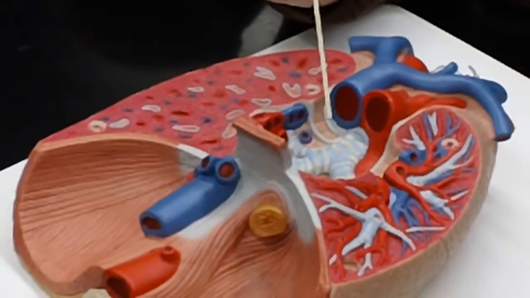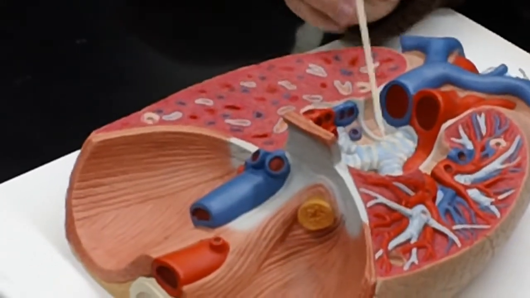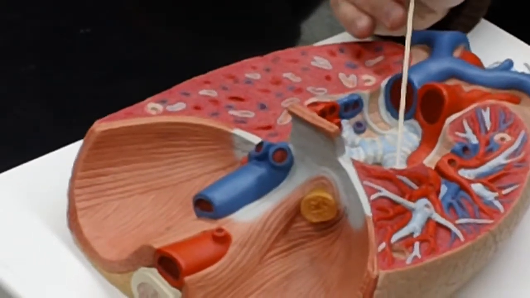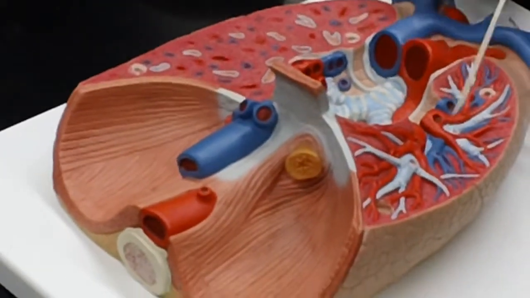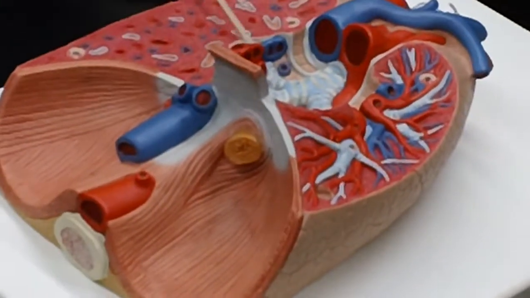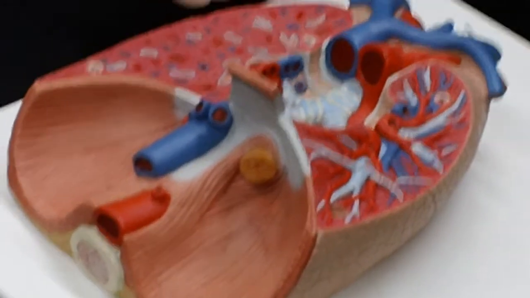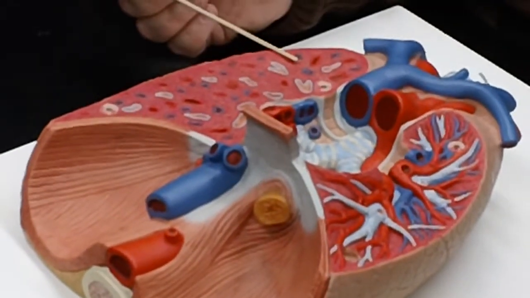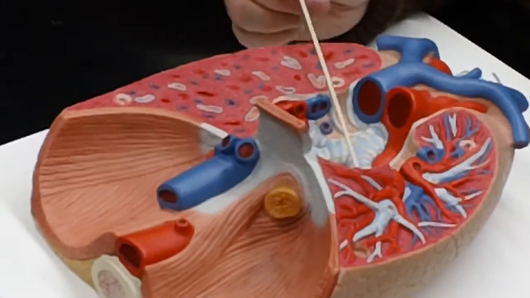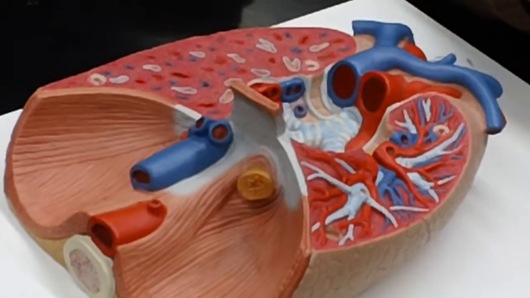And then these are your primary bronchi. So your trachea branches into your 2 primary bronchi, one to the right and one to the left. And then on the right, you have secondary bronchi, and then tertiary bronchi out here. How many secondary bronchi do you see on the right side? 3. Correct. One to the superior, one to the middle, one to the inferior lobe. Okay, 2 on the left, one to the superior, one to the inferior lobe.